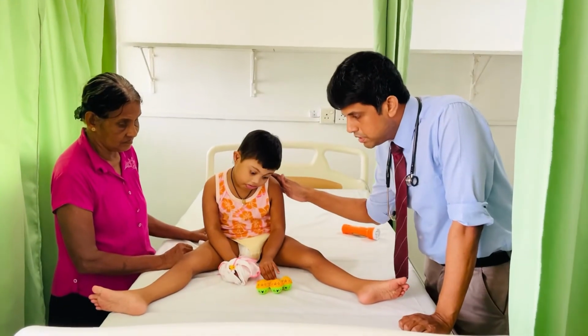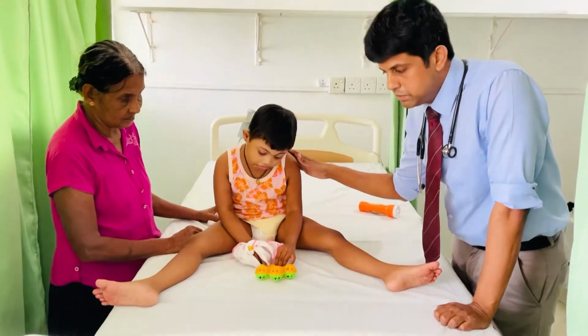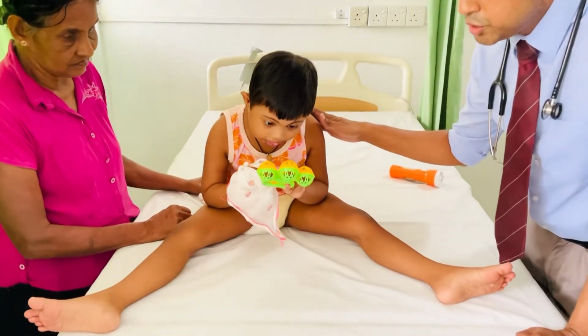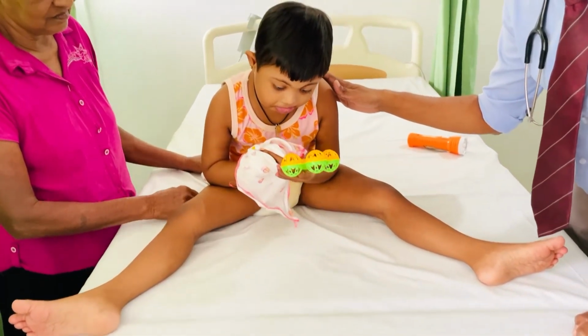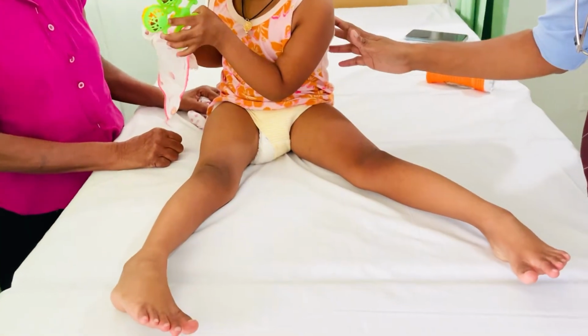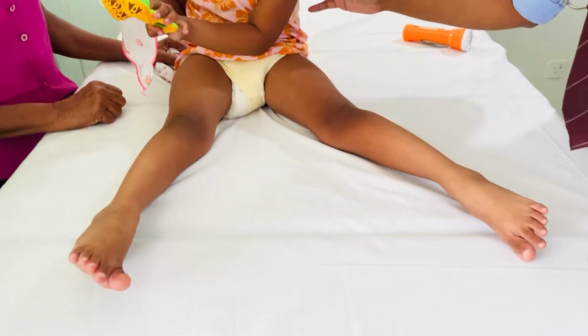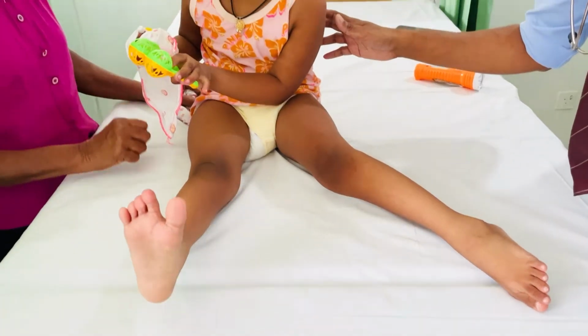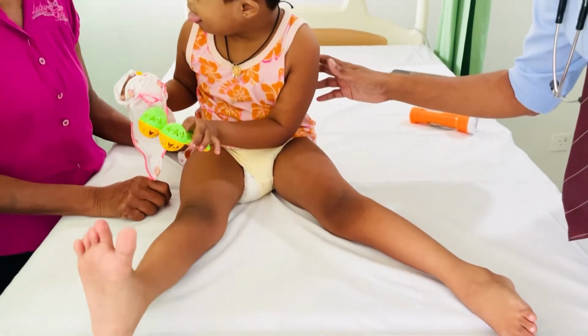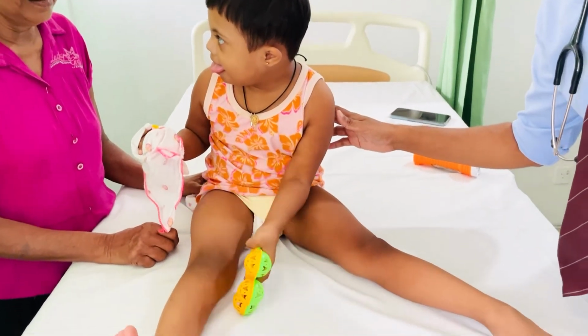Look how this child places her two lower limbs. You can appreciate the child's legs are hypotonic. Characteristically, children with Down syndrome have central hypotonia, which means they are hypotonic but their reflexes are normal.